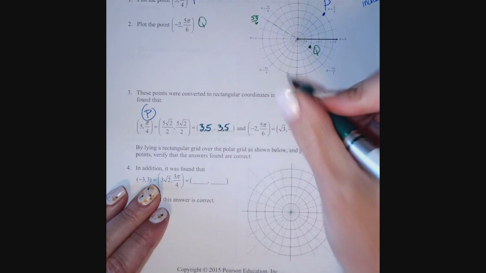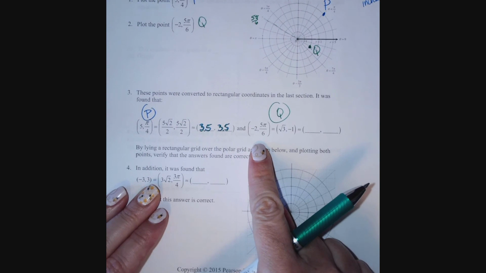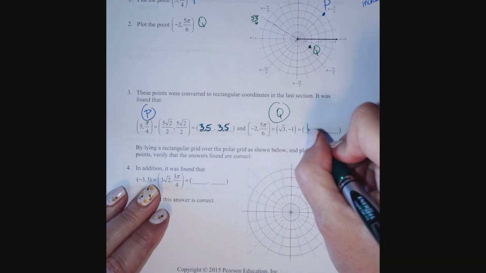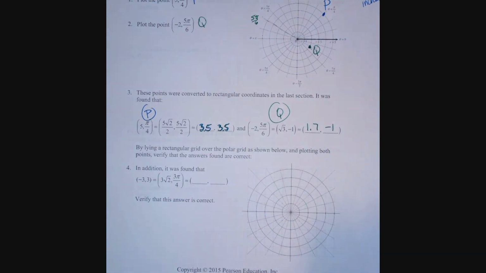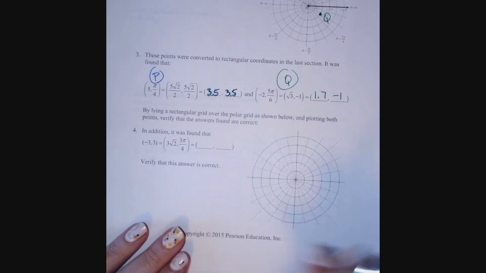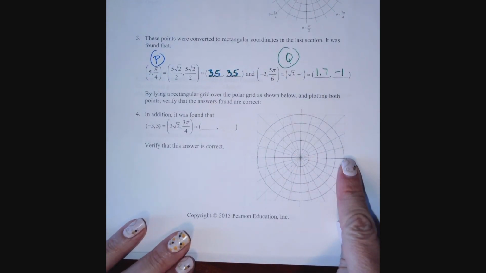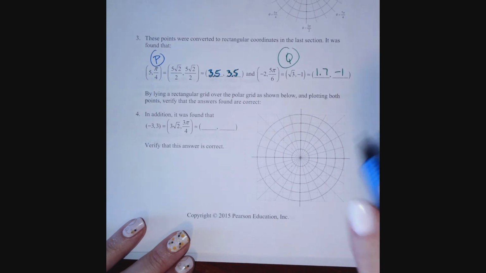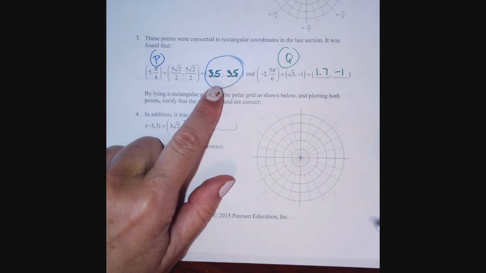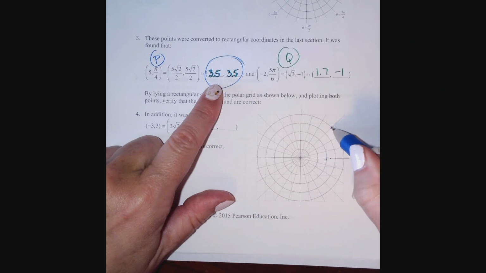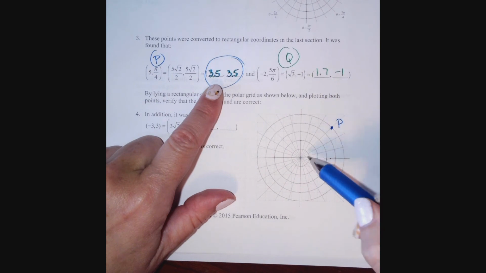And then these are going to be my coordinates for point Q. -2, 5 pi sixths gave me the rectangular coordinates square root 3 and -1. Square root 3 is about 1.7. If I think about laying a rectangular grid over my polar grid, so think about putting that square XY grid over your polar grid, let's regraph these points using our rectangular coordinates. Well, 3.5, 1, 2, 3.5 is right here, and then I go up 1, 2, 3.5. Right there is point P on the fifth ring.